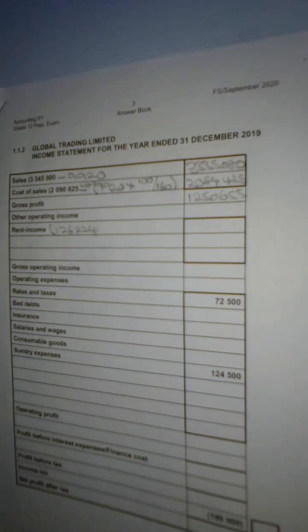Okay, let's look at the rent income that we are given from the pre-adjustment trial balance. We are given 126,224. Okay, let's do the adjustment for rent.